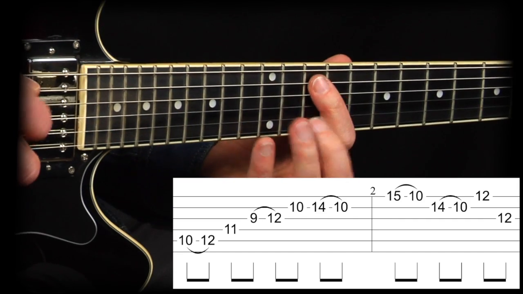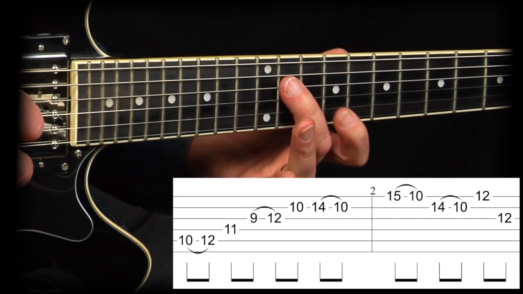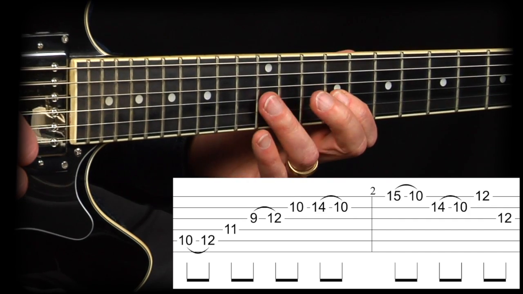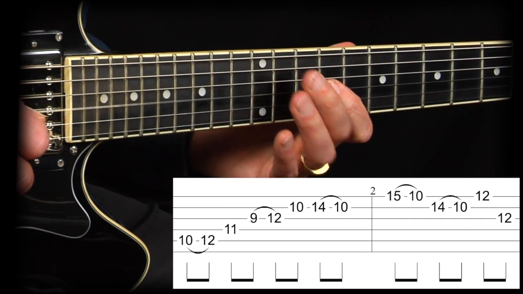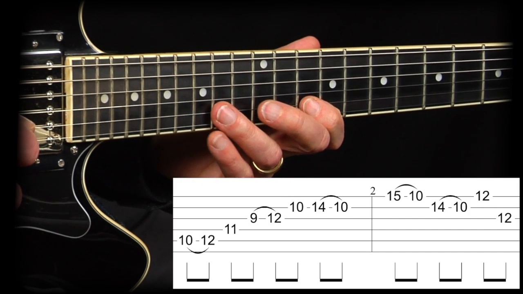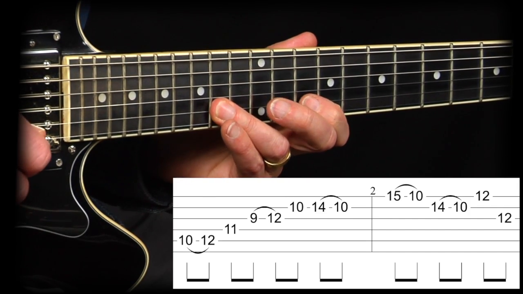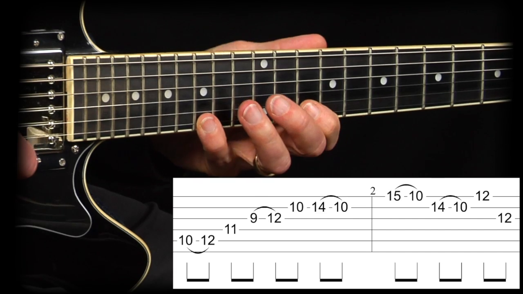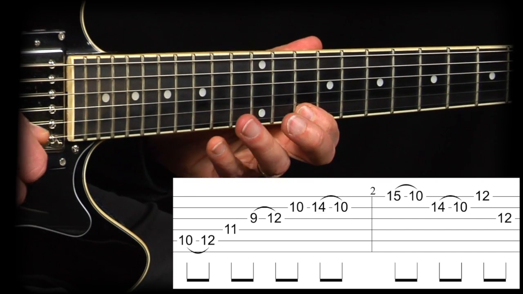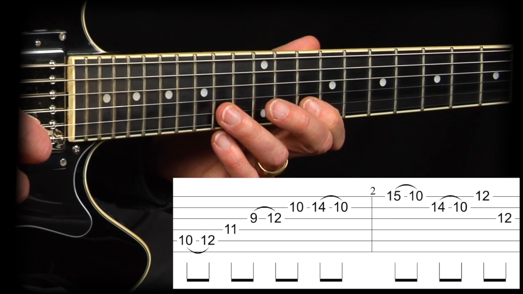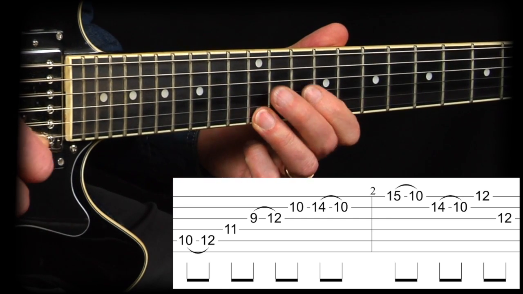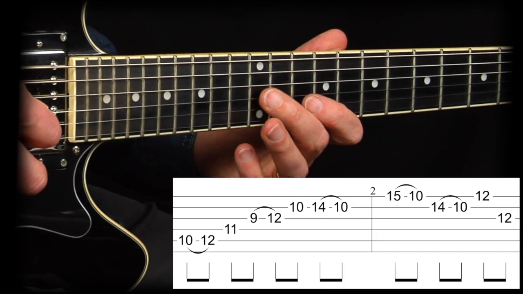So I start with a hammer on, go up to the major third, the fifth, hammer on to the seventh, up to the one, up to the major third, and the pull off. And reach up to the minor seventh here and do a pull off to the fourth. And then to the third and pull off to the one. And then up to the five and end it on the minor seventh.